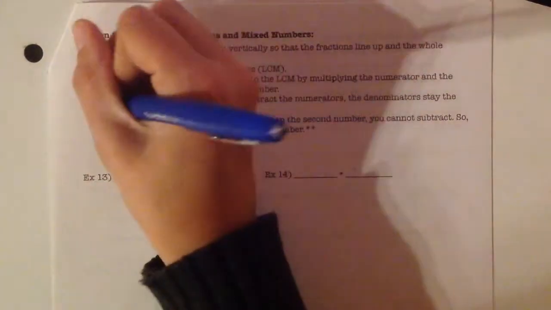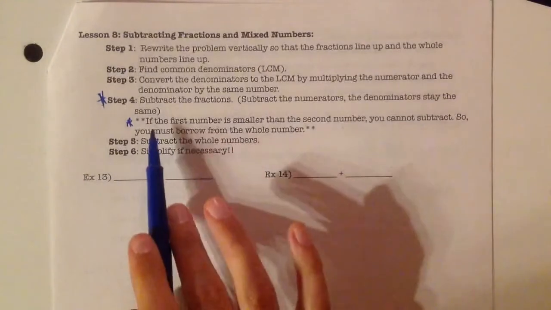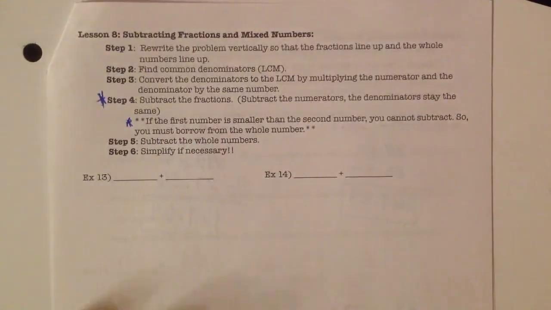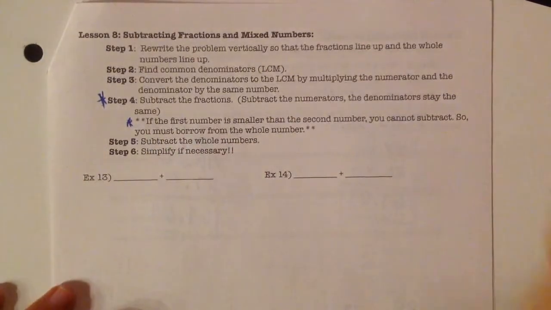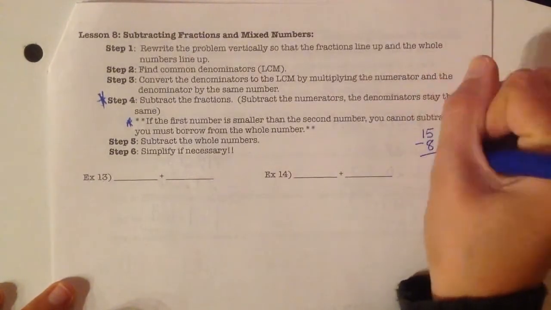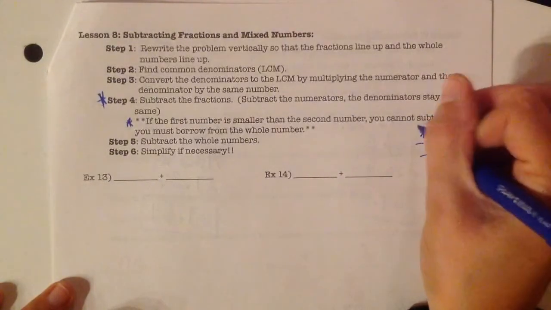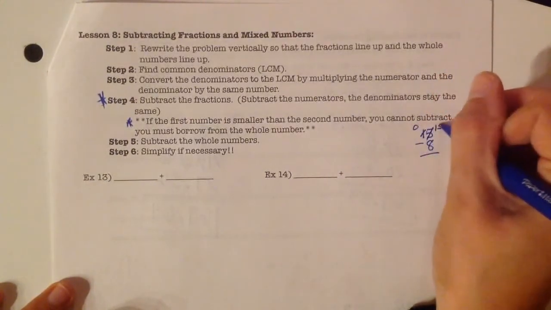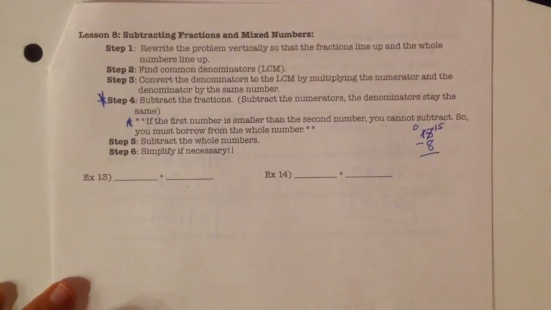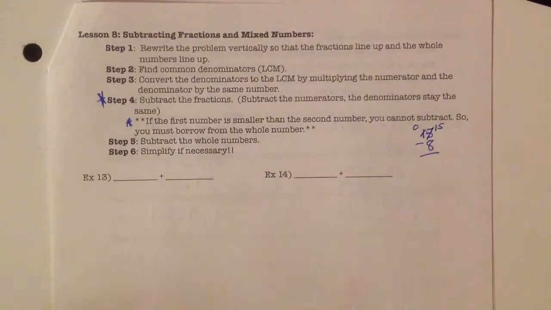But this is the important part, especially where I put these stars right here. If that first number is smaller than the second number, you can't subtract. That's like if you had 15 minus 8. We can't do 5 minus 8. So we borrow, where the 1 becomes a 0 and this 5 becomes 15, and now we can subtract. It's that same idea, just a slight twist with fractions. Then we subtract the whole numbers and simplify if necessary.